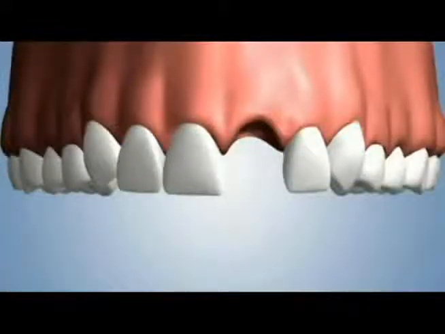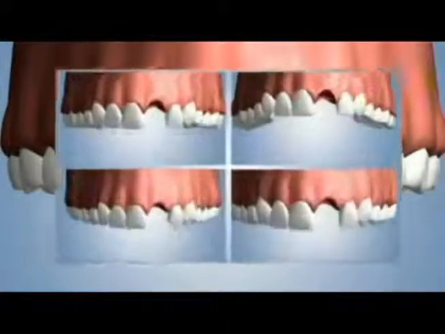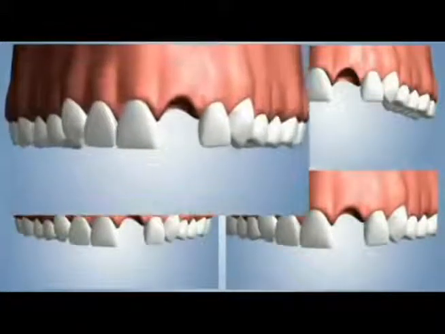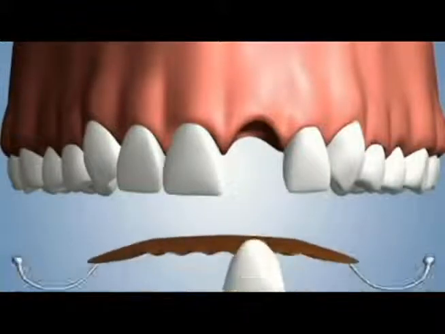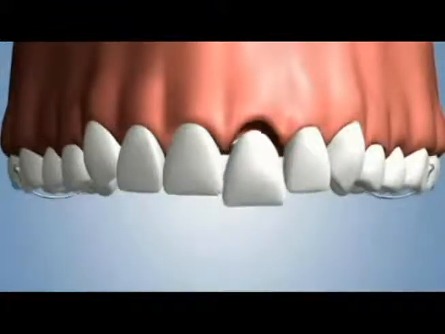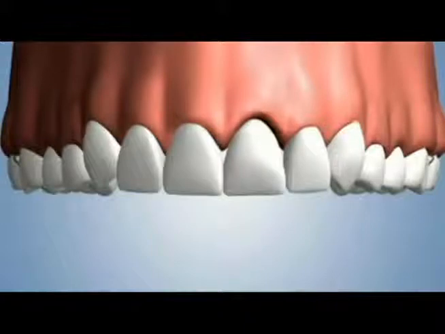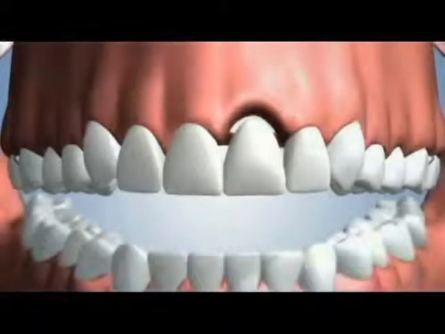If you have lost a single tooth, you have various tooth replacement options to consider. One option would be a single tooth partial denture. A major consequence of this option is the bone loss that occurs due to the absence of the natural tooth root.